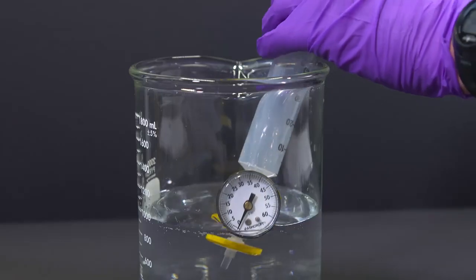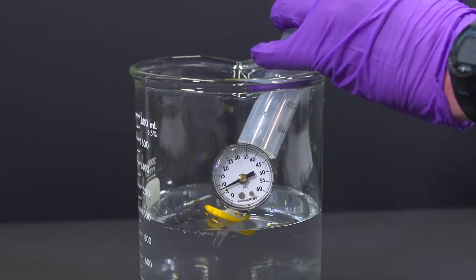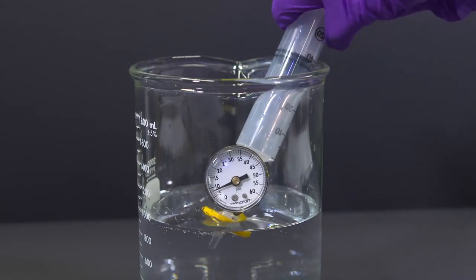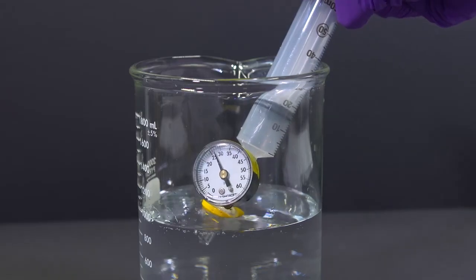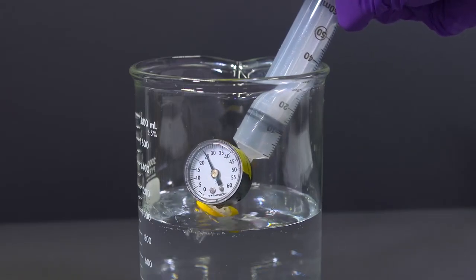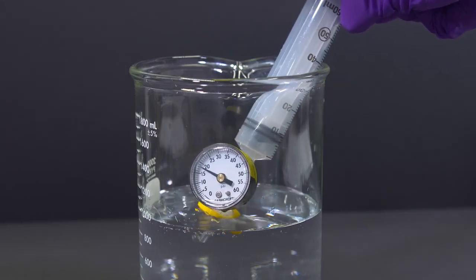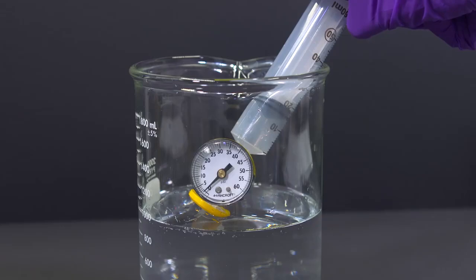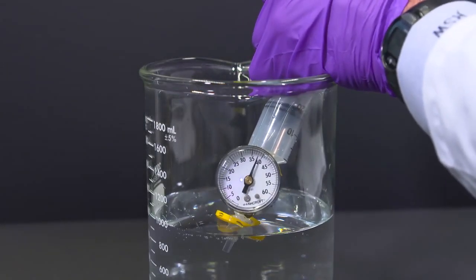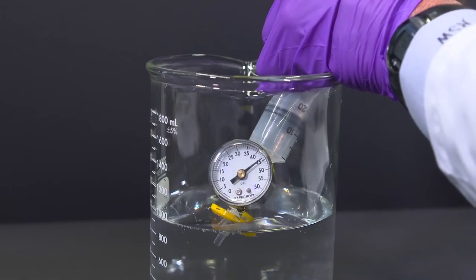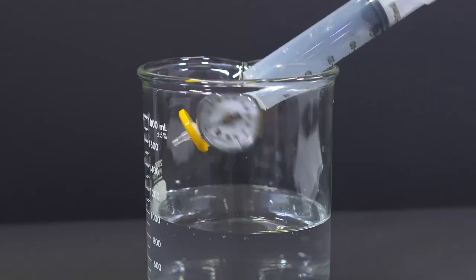The blue filter has a 0.8 micron rated membrane in it. When I use a 0.45 micron membrane, I have to push a lot harder to reach the bubble point. With a 0.22 micron rated membrane, the capillary forces are so strong I can't apply enough force with this syringe, even when I push as hard as I can.